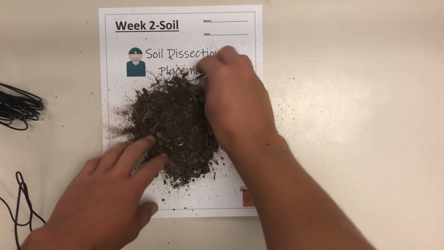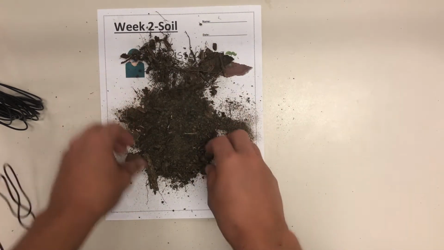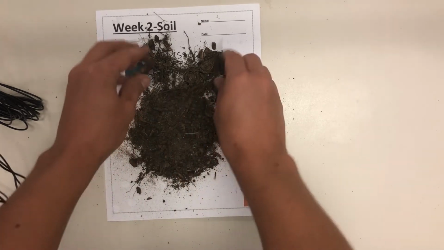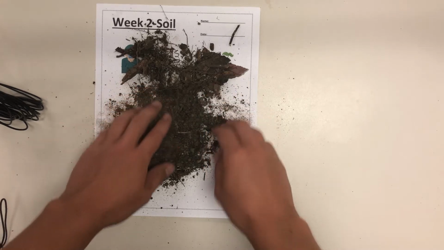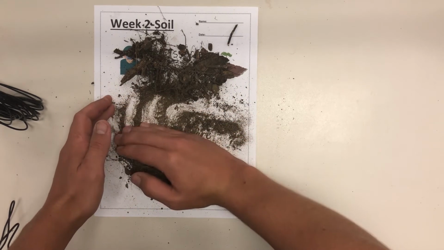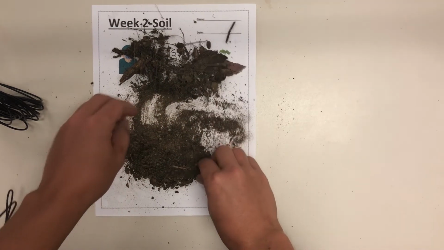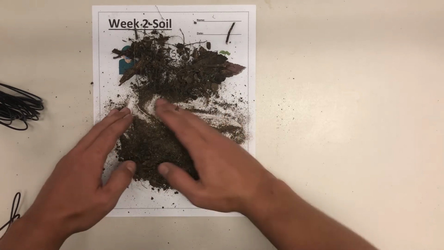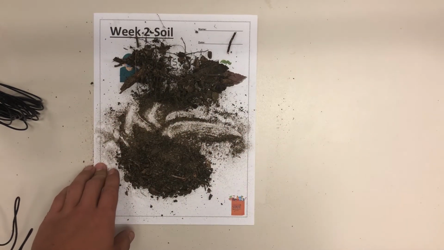So I'm going to take some of these organic pieces up here, like the sticks and stuff, and take the inorganic pieces and put it down here at the bottom. Oh, that's organic. So probably right now you're wondering, Cameron, what is organic and inorganic pieces? Well, I'll explain.